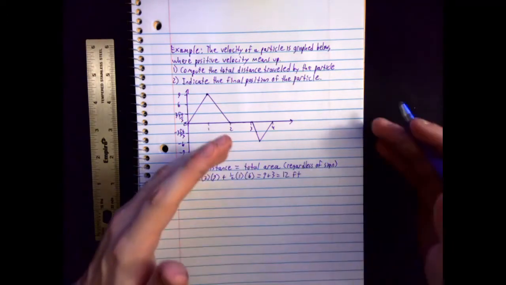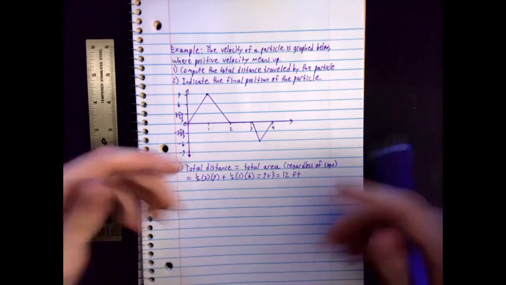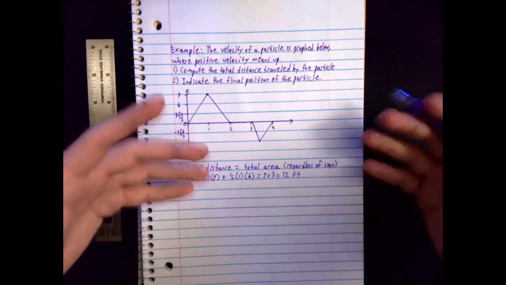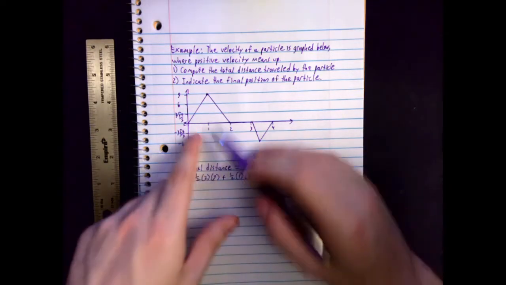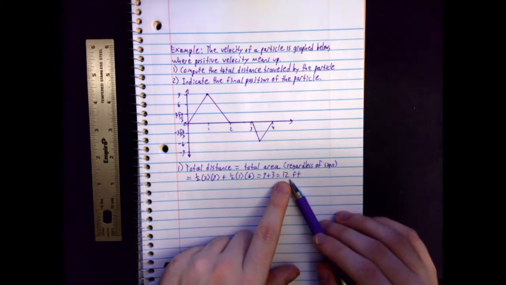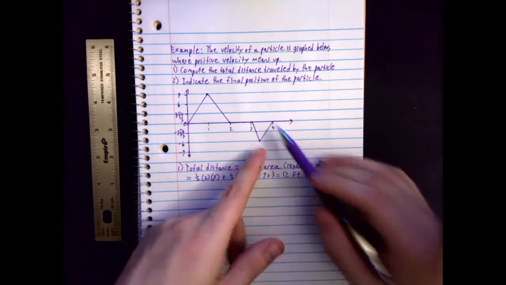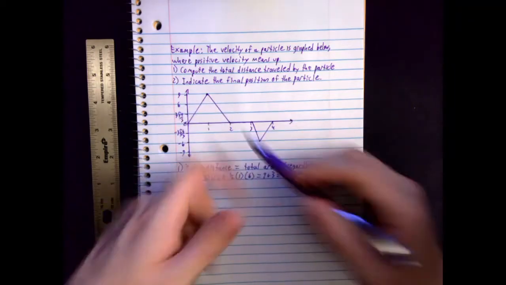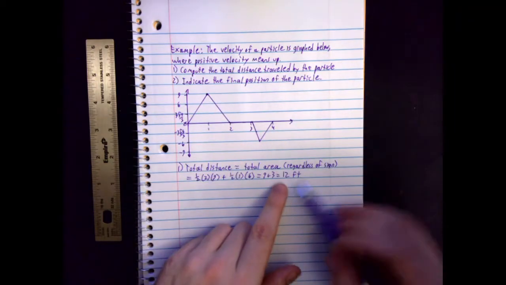If I were to neglect direction and just want to quantify the total distance that I walked, or that this particle traveled, that's going to be a total of 12 feet. Even though you sort of went one way and then started going the other way, you traveled a total of 12 feet.